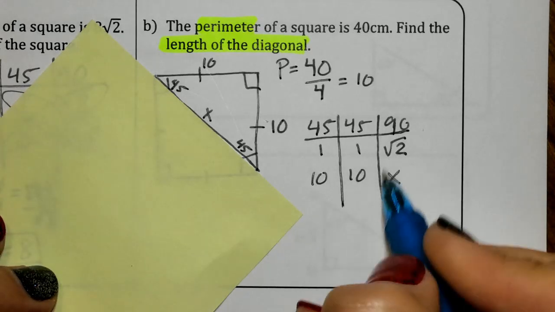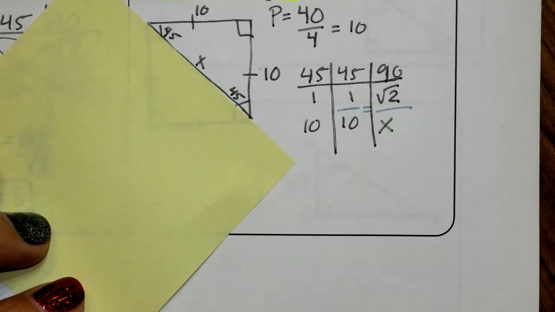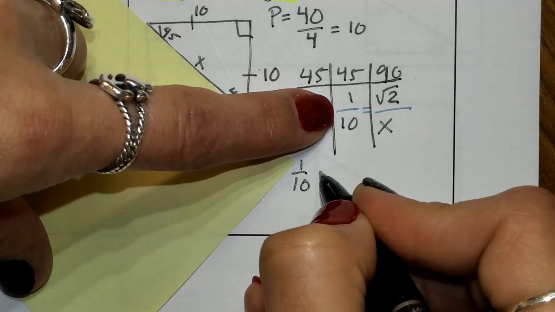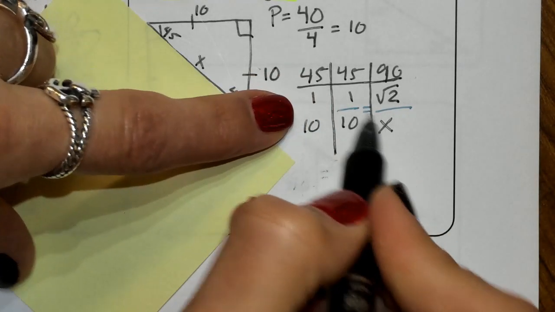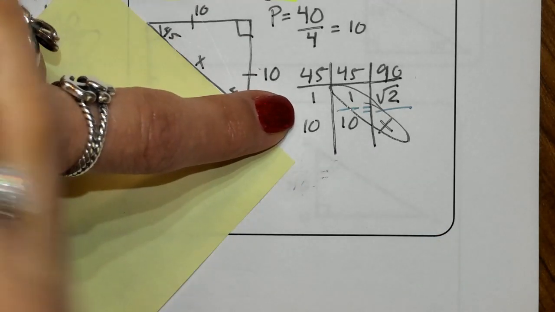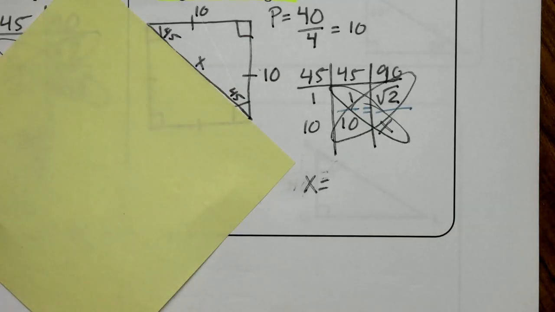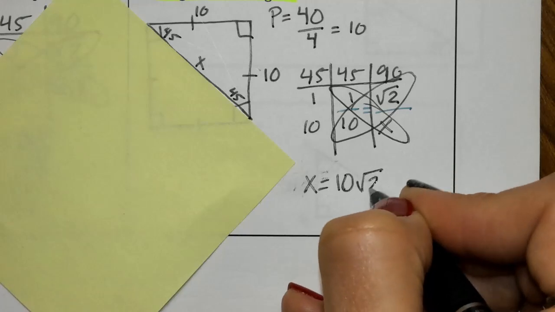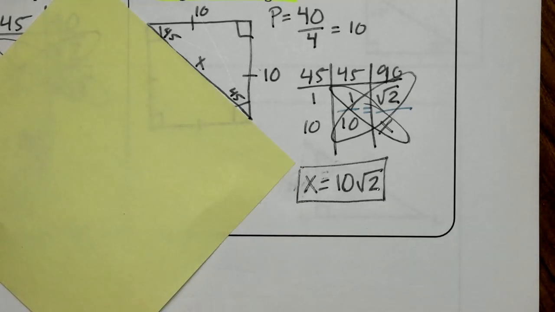Taking a look at the middle and right column, fraction bar equals fraction bar. Here's our proportional setup. 1 over 10 equals the square root of 2 over x. I'm just going to go ahead and do the cross multiplying in the table. Here we get x. Over here, again, apples and oranges, we cannot multiply them. So we simply place whole number 10 first, followed by the radical. Your answer is x equals 10 square root of 2.